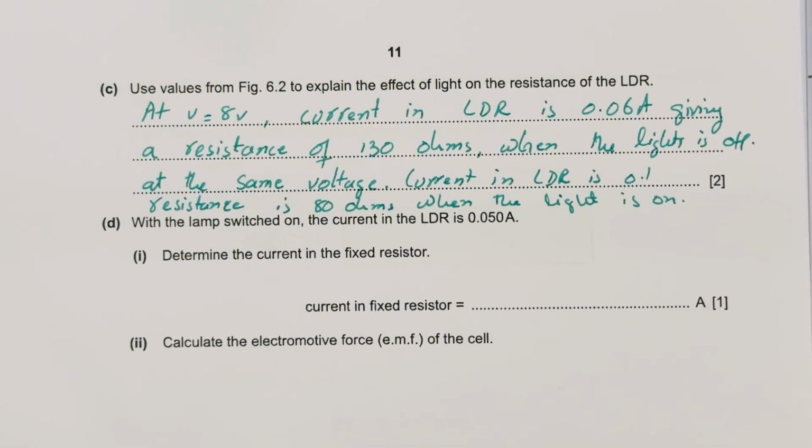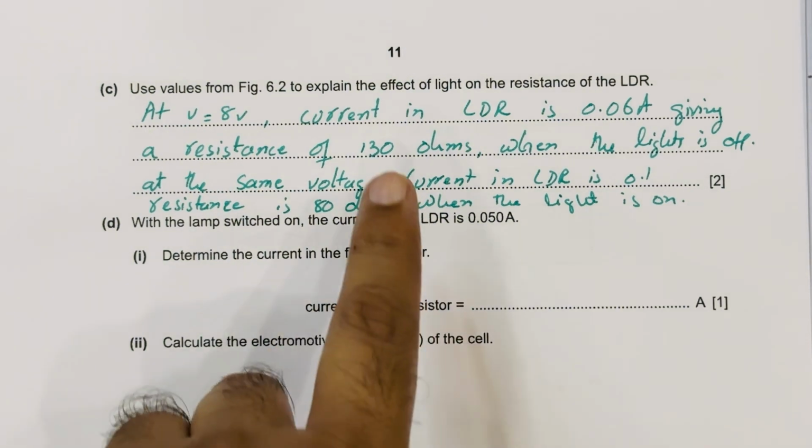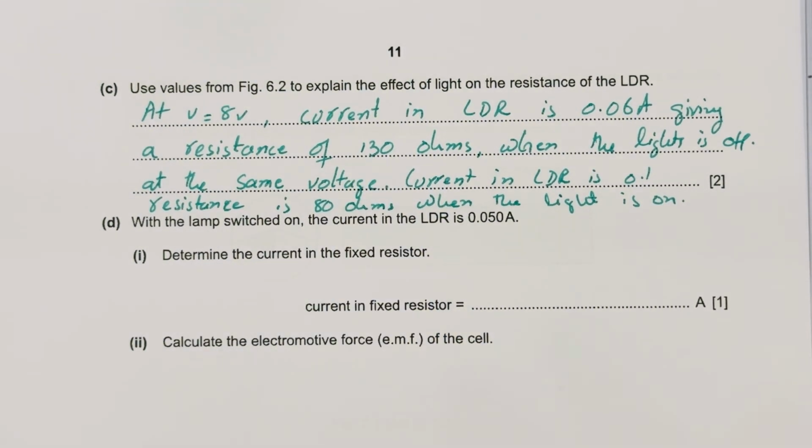Current in the LDR is 0.06 ampere, giving a resistance of 130 ohm. How have we calculated it? By the formula V equals IR, and R equals V by I. When the light is off at the same voltage, current in the LDR is 0.1 and the resistance is 80 ohm. This is how you have calculated.